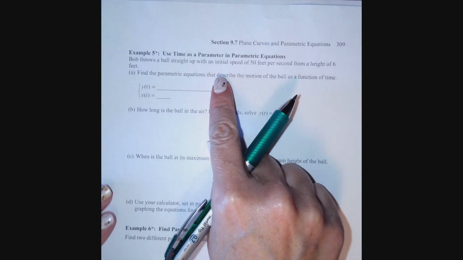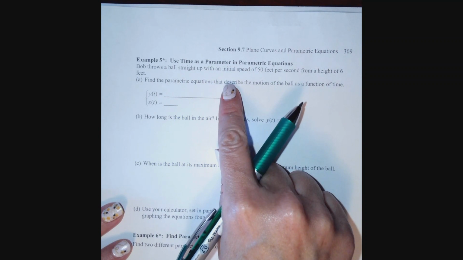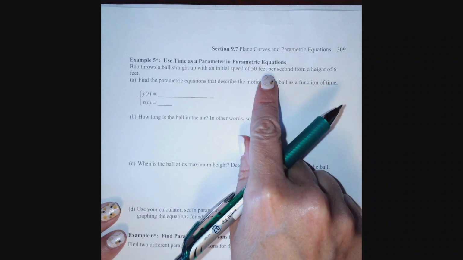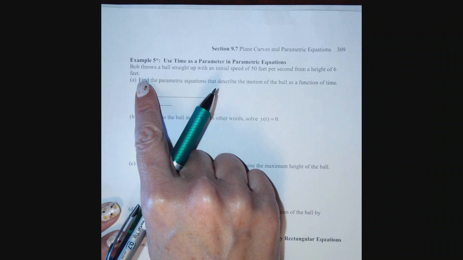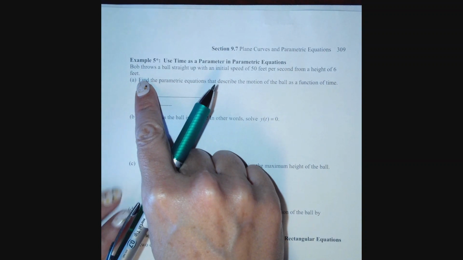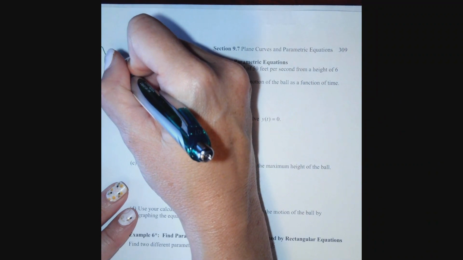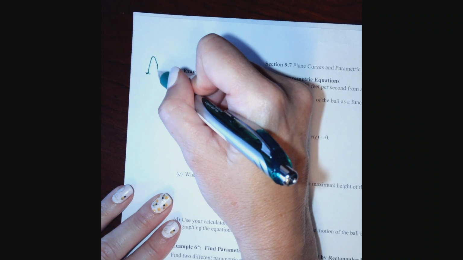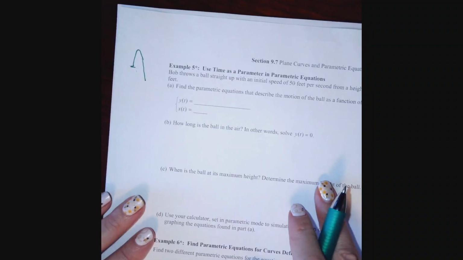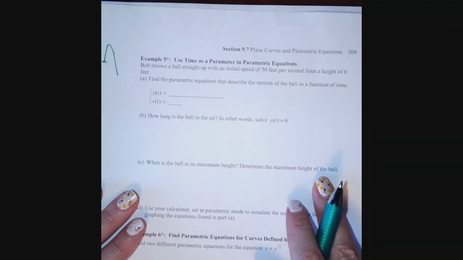This is an application problem. We're going to need a little bit of background information that we got out of the book, out of our section. So I'm just going to give that to you here after we read our problem. Bob throws a ball straight up with an initial speed of 50 feet per second from a height of 6 feet. So when he releases the ball, he releases it at 6 feet above the ground. Now, we know that when you throw a ball in the air, it's going to go straight up, and then it's going to come down and hit the ground, right? So it forms a parabolic motion. Find the parametric equations that describe the motion of the ball as a function of time.